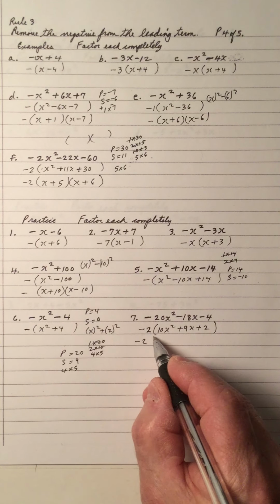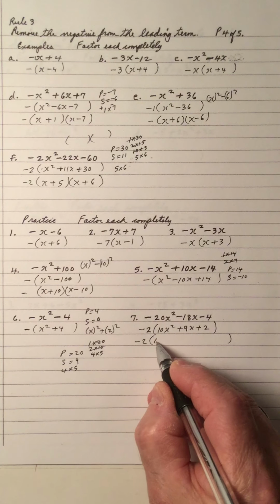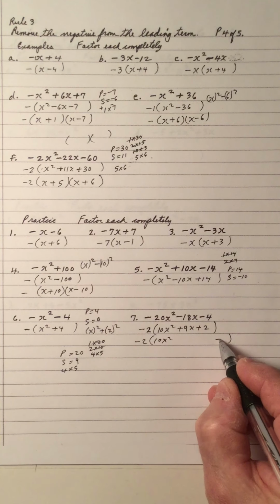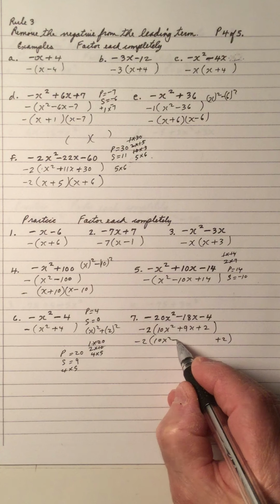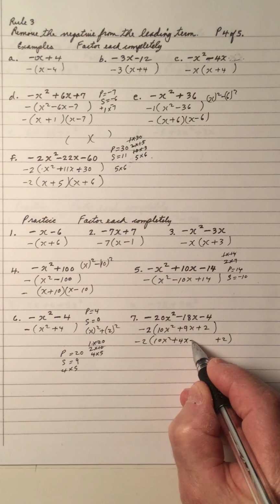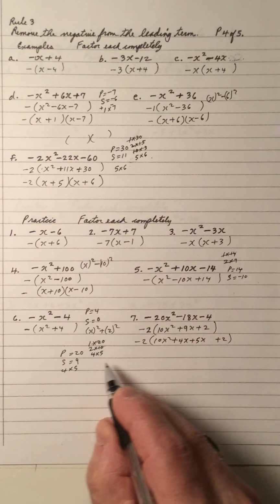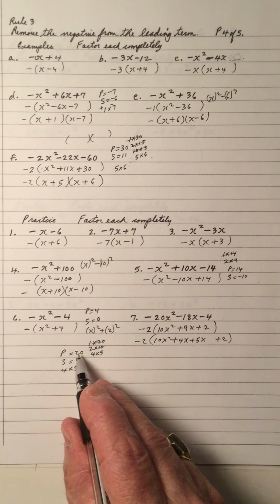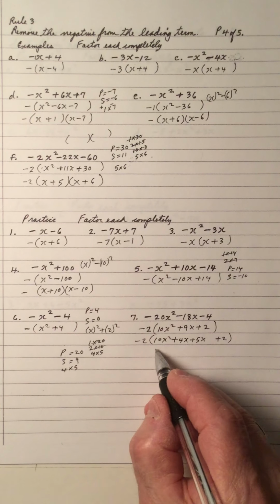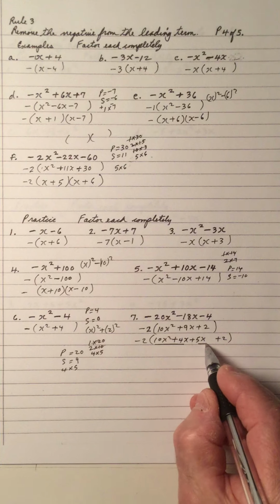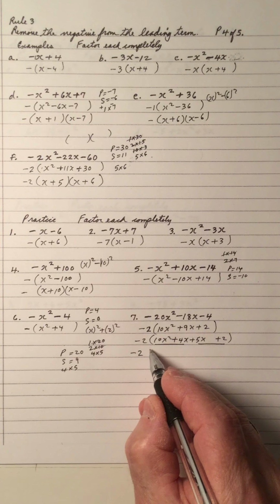So there we go. Spread that out. Here's the 10x. Here's the plus 2. So I got a positive 4x plus 5x. Remember, multiply these two, you get 20. Add, you get a 9. So we have to group them. We worked this out by grouping. So it's a negative 2.